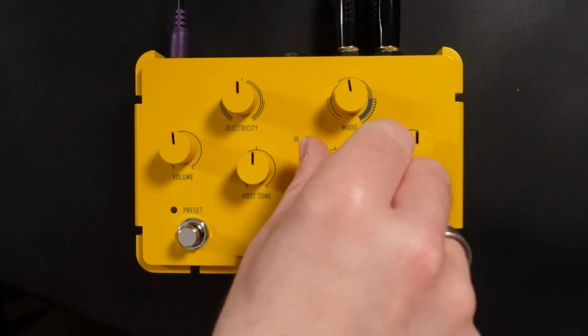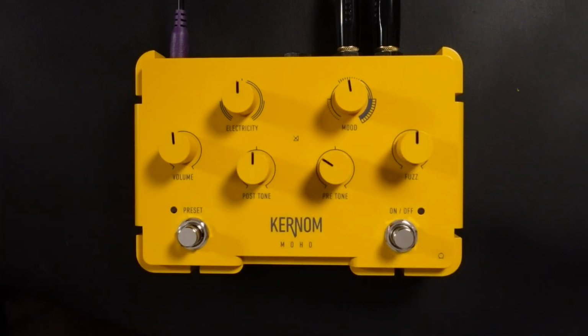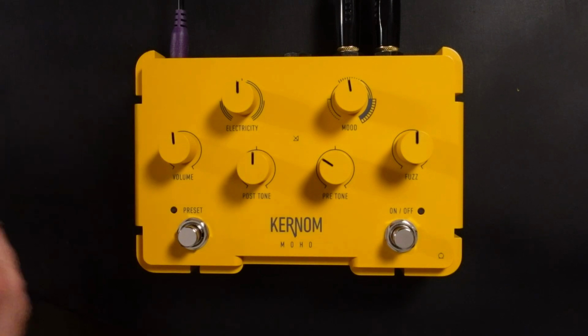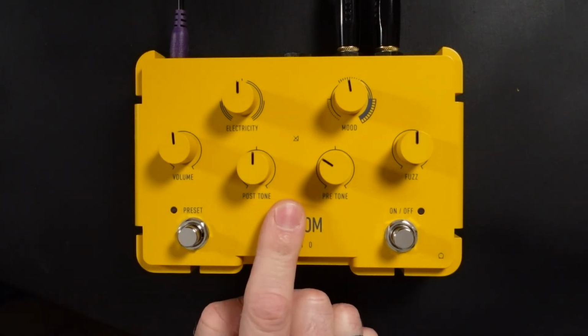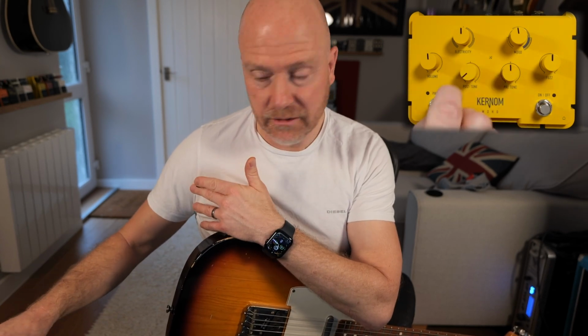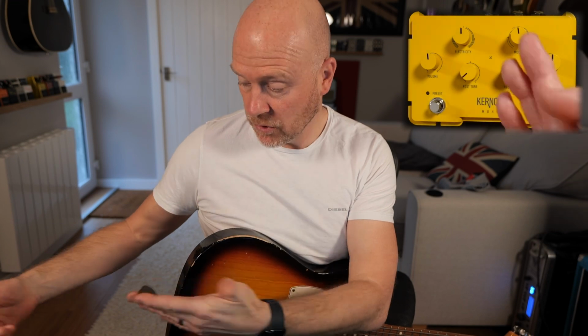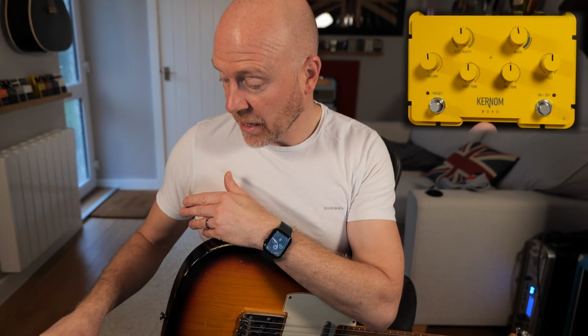So you can think of the pre-tone as tuning the frequency of your guitar going into the fuzz, which can create a load of different tones. And the post-tone you can think of as shaping the sound after the fuzz. So if you want more of a brighter type fuzz, you can turn it past 12 o'clock. And if you want a darker fuzz, you can bring it back before 12 o'clock. Volume's pretty obvious, that's the level coming out of the pedal.